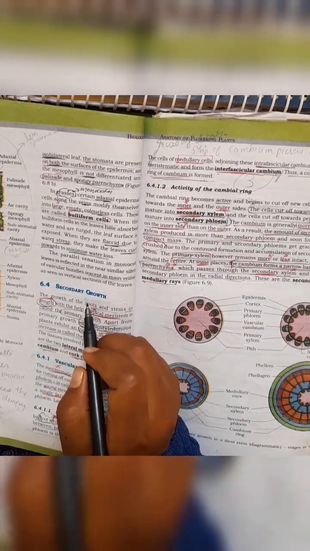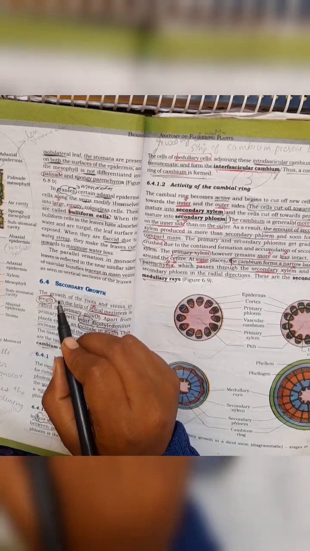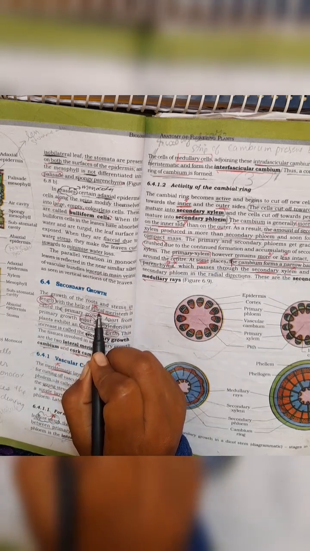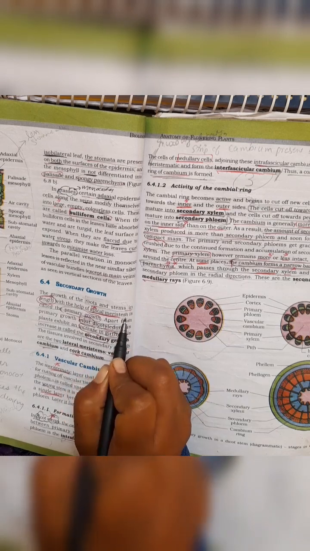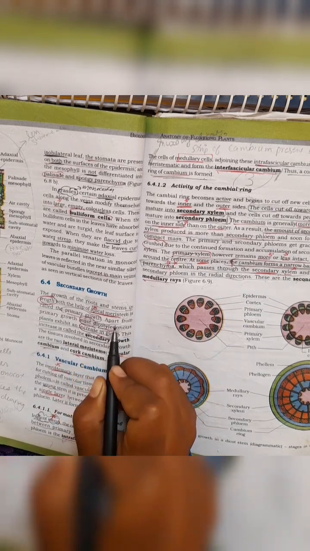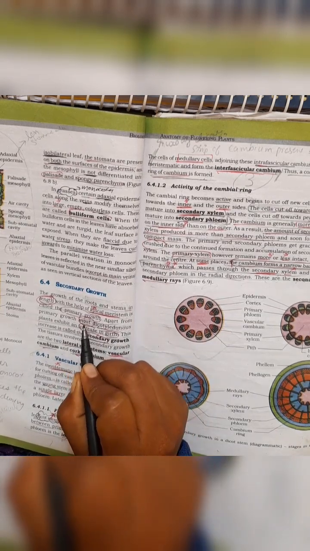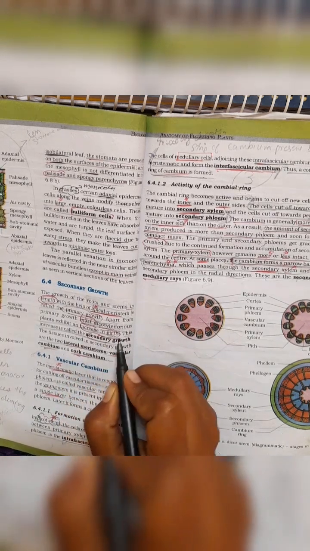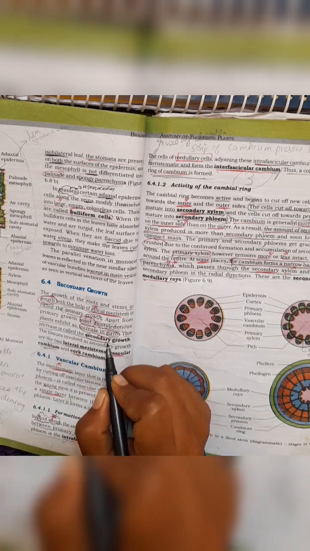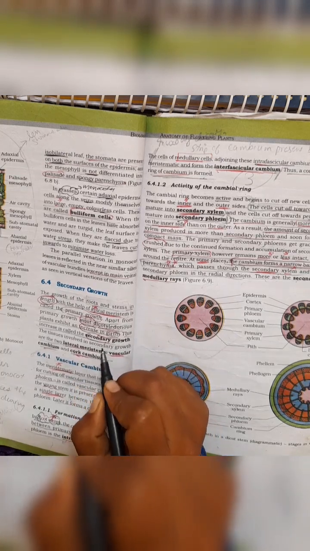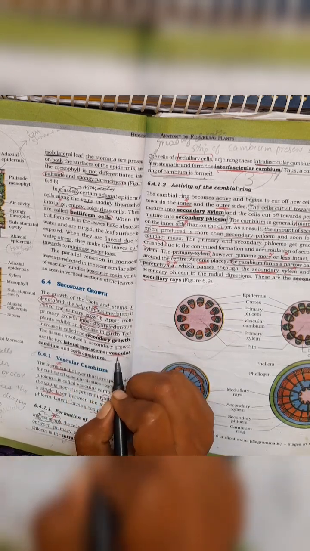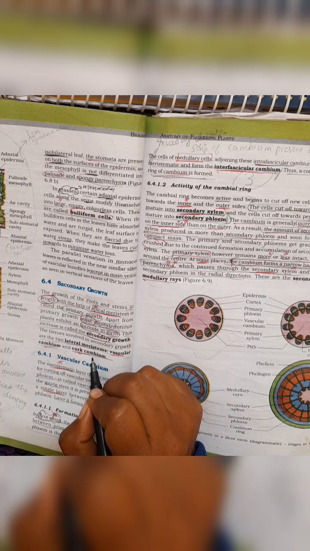6.4 Secondary growth. The increase in length of the roots and stems with the help of apical meristem is called primary growth. Apart from the primary growth, most dicotyledonous plants exhibit an increase in girth. This increase is called secondary growth. The tissues involved in secondary growth are two lateral meristems: vascular cambium and cork cambium.